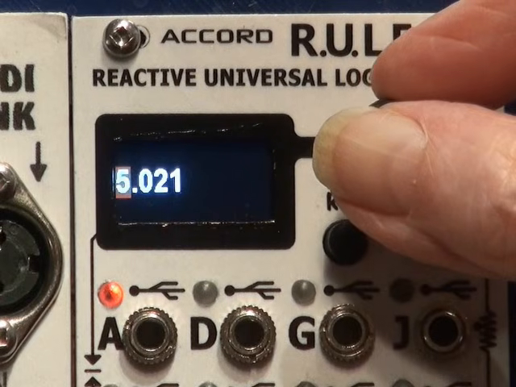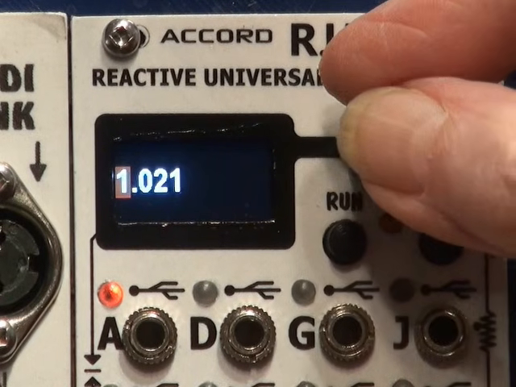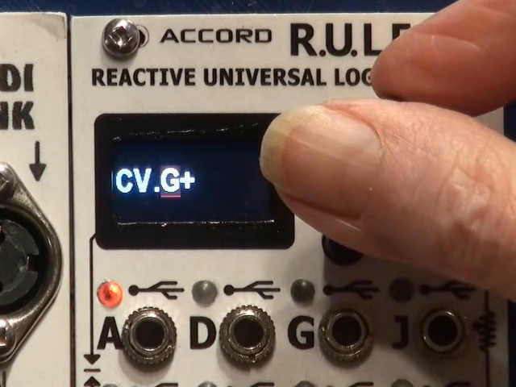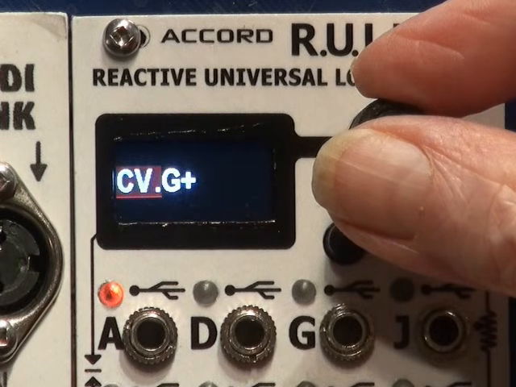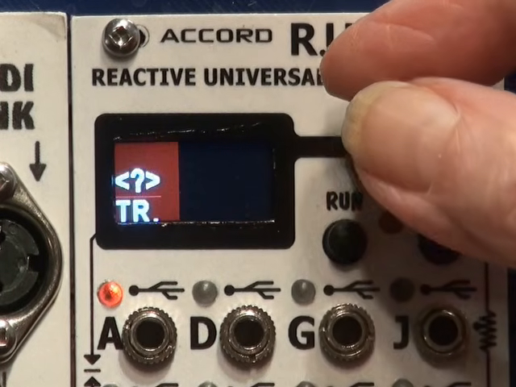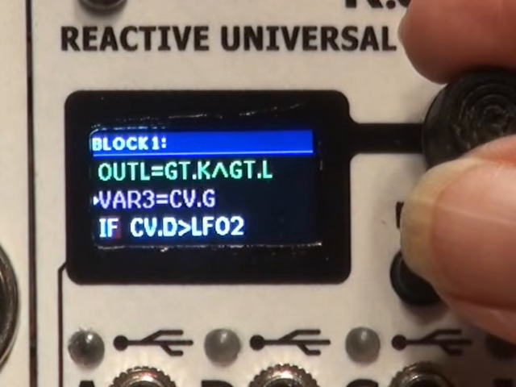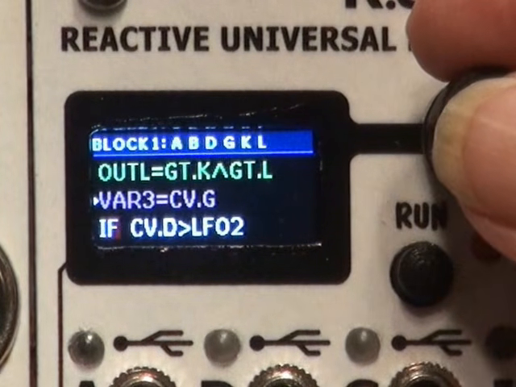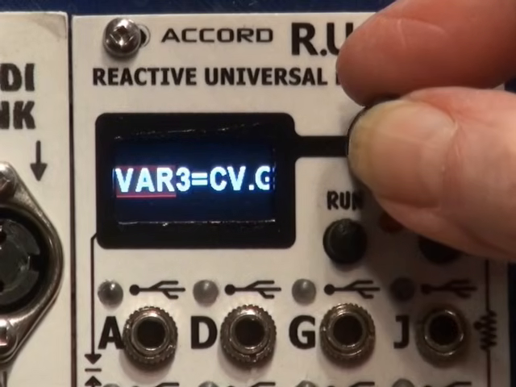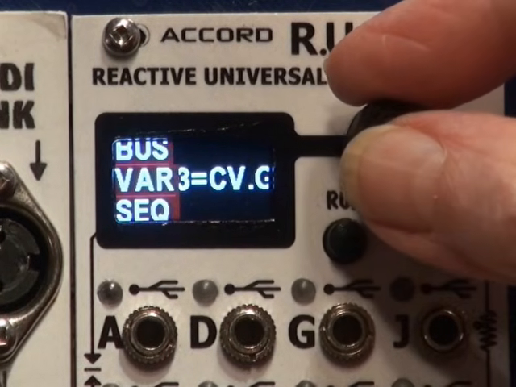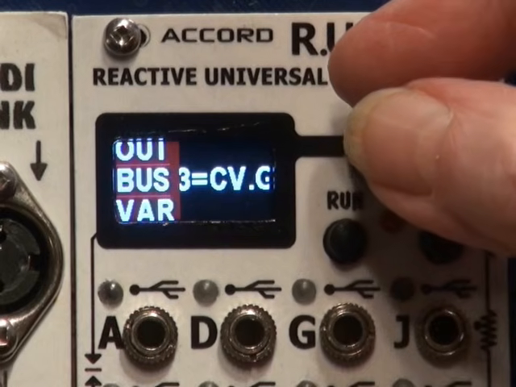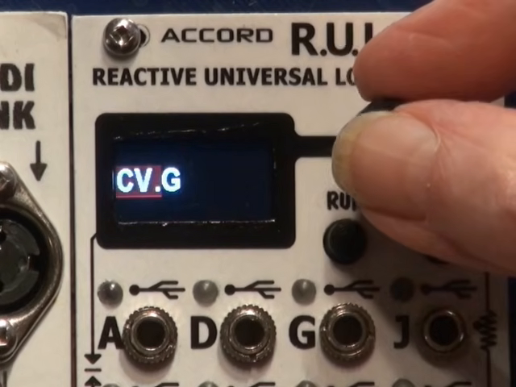Going past 9.999 will remove it from the line. Scrolling past the end of the line exits the zoom. So now variable 3 is just a copy of the CV at input G without the offset. Bus is a global variable where var is local to this block only.